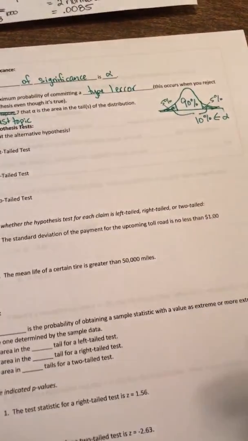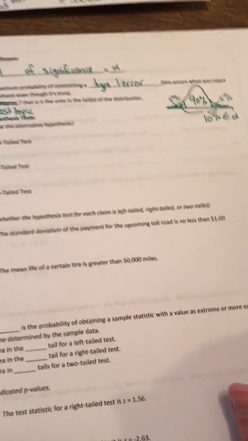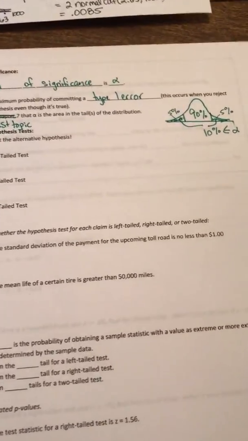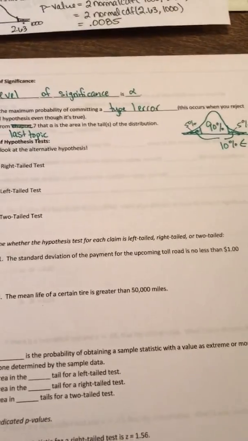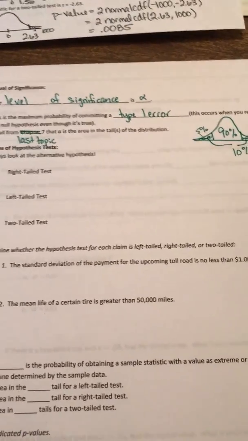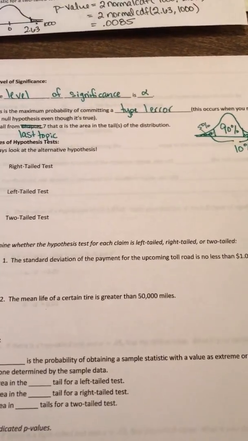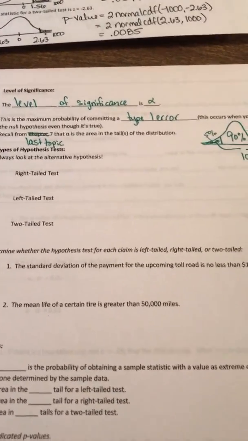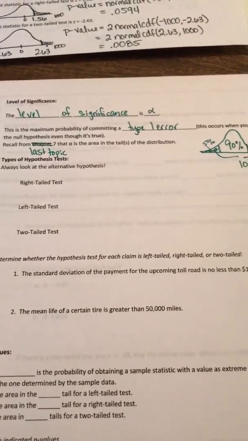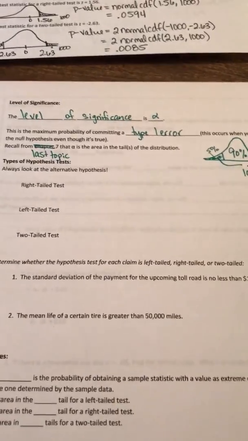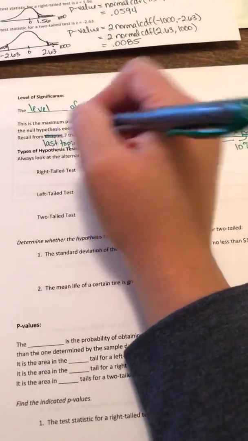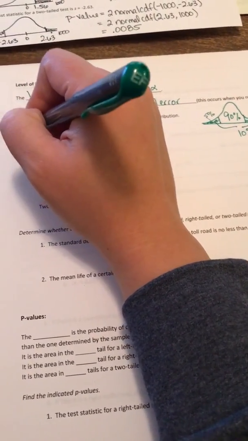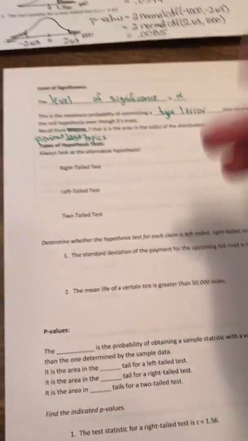It's in both tails. Or if it's on the left only, it's in the left tail. If it's on the right only, it's in the right tail. So that's what we're getting into now. So alpha is the same as it has been. We've been doing the area in the tails for more than just the last topic, so I could just say previous topics here or something, but I'll fix it.